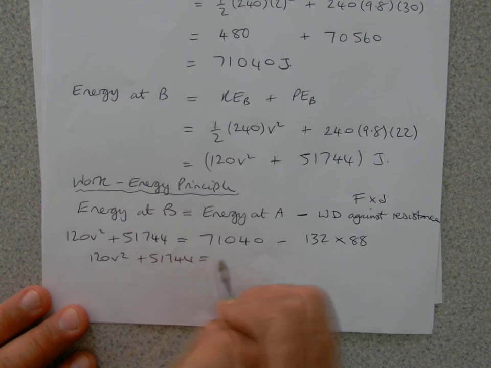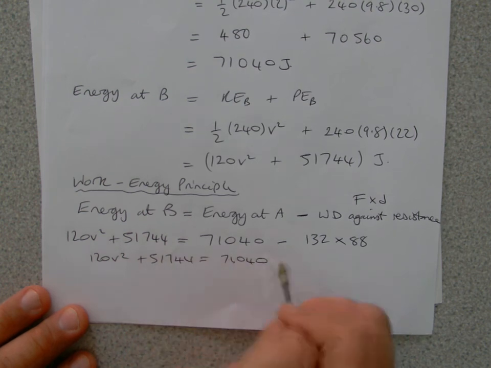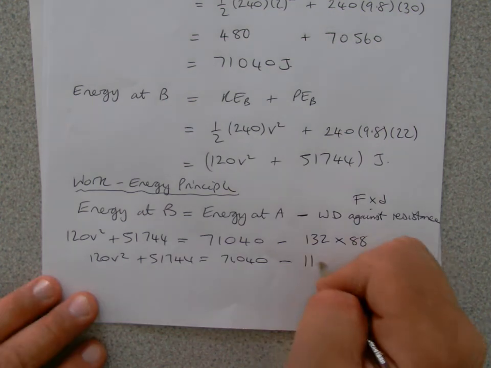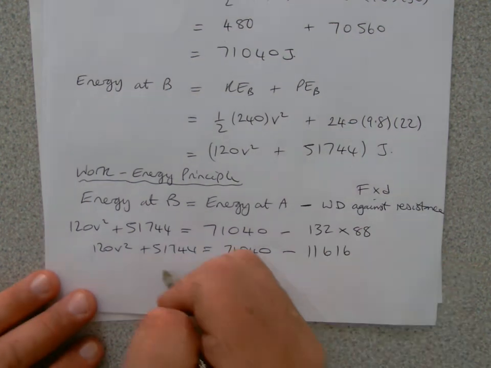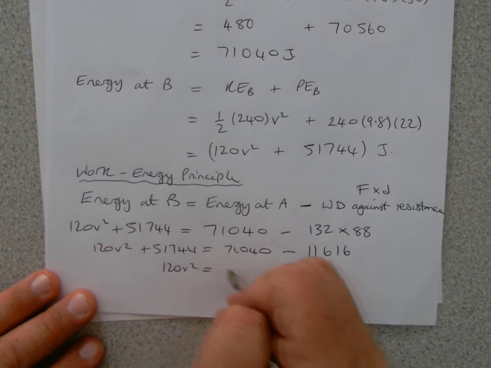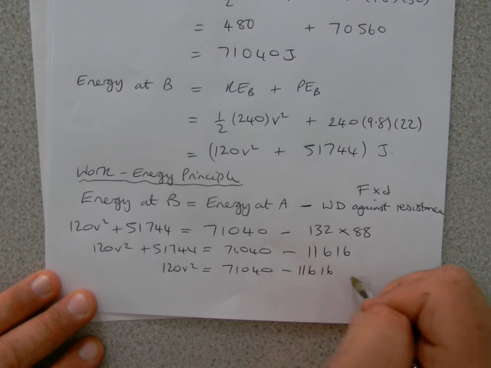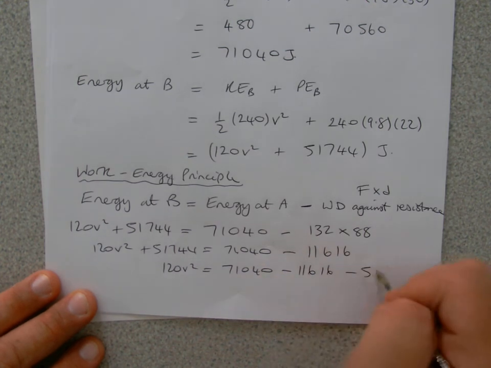So we work that out: 11,616. So 120 V squared will be 71,040 take away 11,616, taking that 51,744 over to the side.